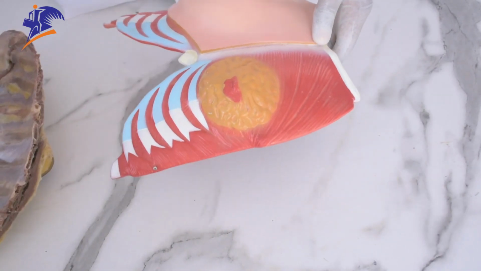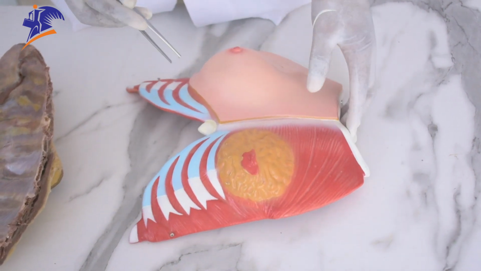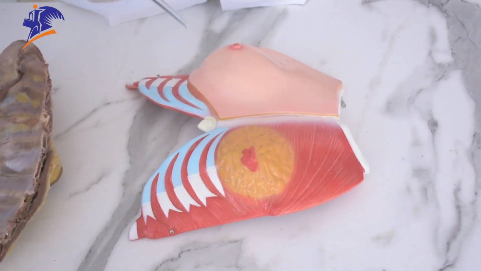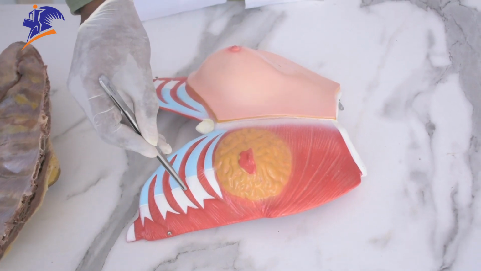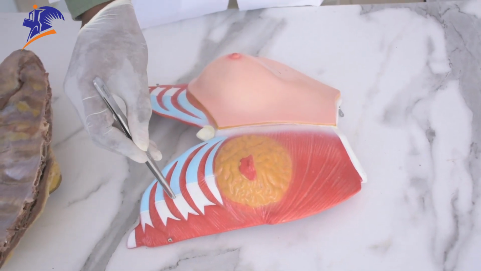In the first session, we talked about the osteology of the thorax. Let's move to the thoracic wall. This is a rib, and this is a rib. Between the two ribs, we have the intercostal space or intercostal spaces.